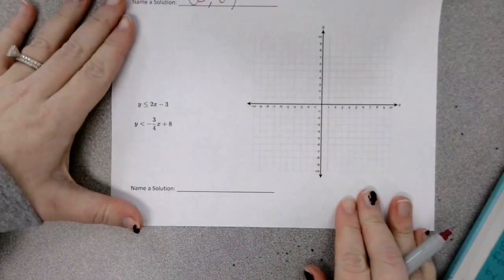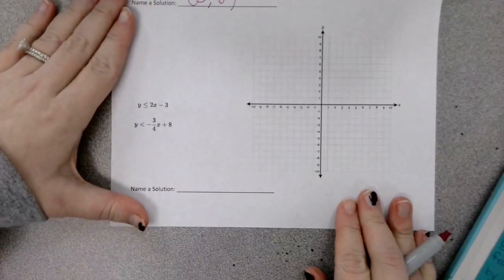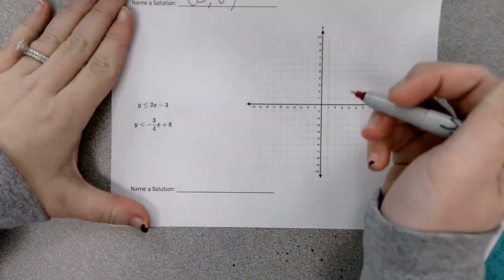Go ahead and try this one by yourself. You can pause the video. I'm going to quickly throw it on the grid, see if we get the same solution set.